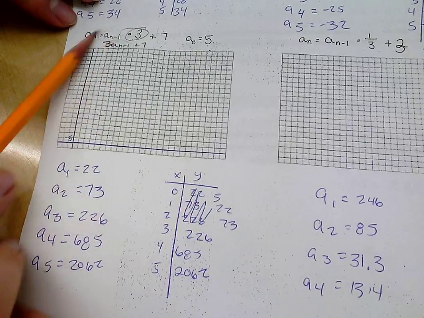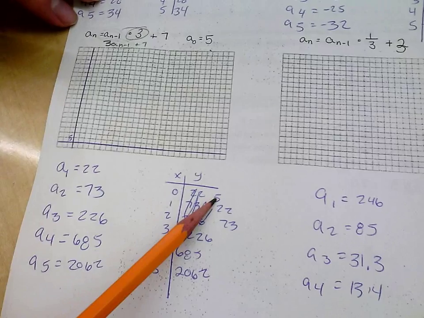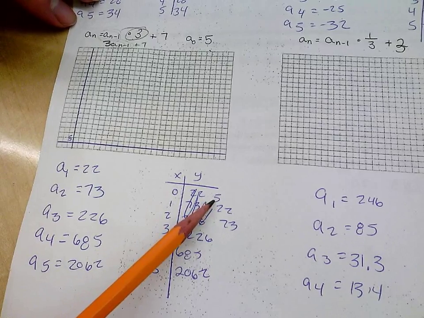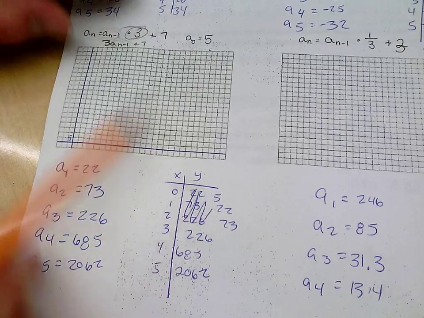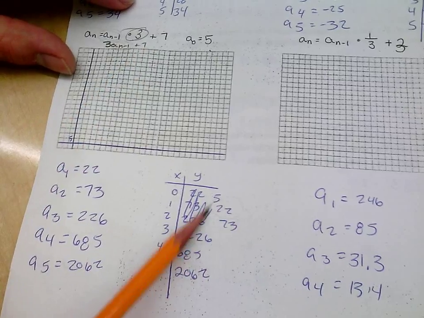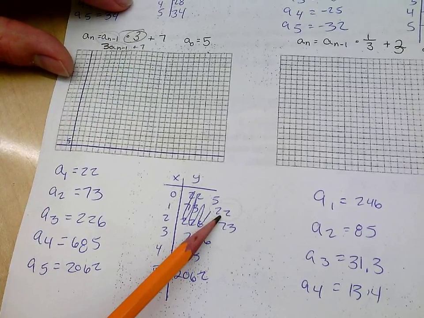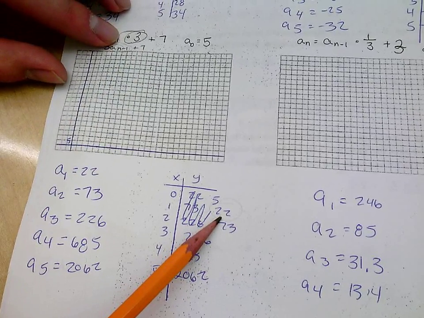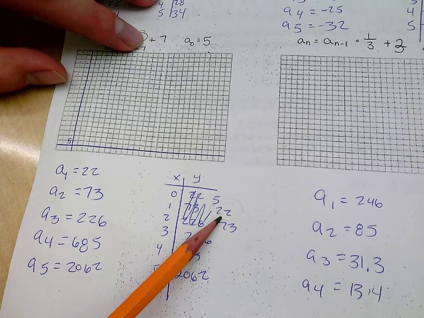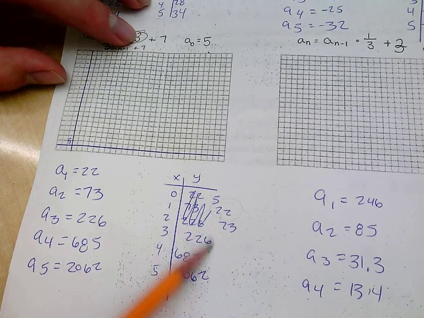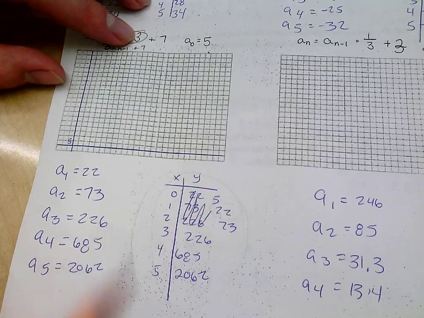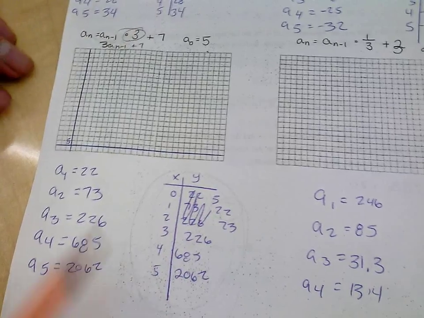It's going to say take the last number, multiply it by 3. So if we take 5 times 3, we get 15. 15 plus 7 gives us 22. Now, we take 22, multiply it by 3, that gives us 66. Plus 7 gives us 73. We keep doing that all the way down, and we get this as our graph.